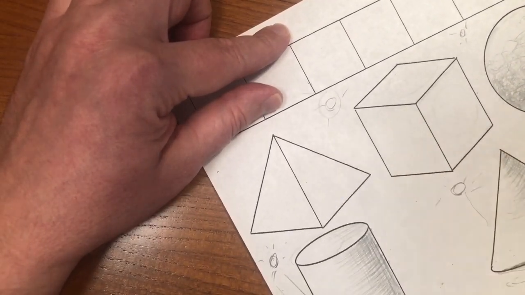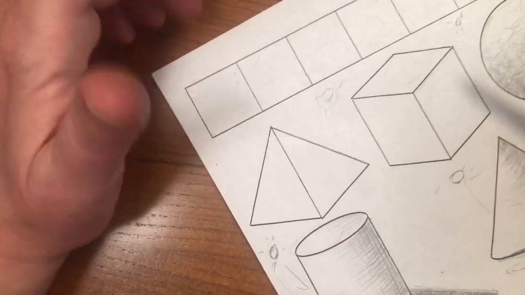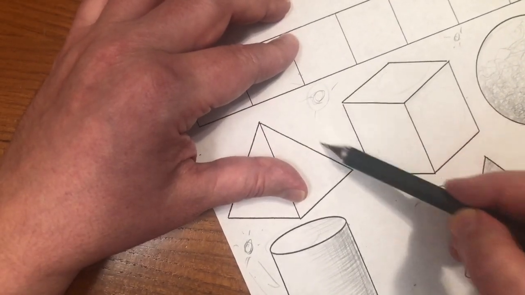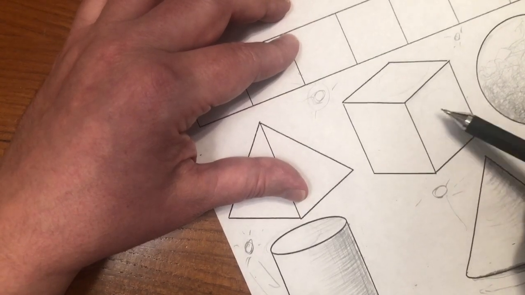We have two shapes left. We have our cube and our pyramid. Both are going to be pretty similar in terms of approach, but the main thing we're concentrating on, once again, with the light source in the upper left-hand side, is separation of space. So we have these different parts.